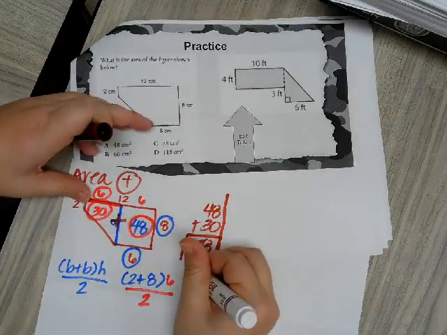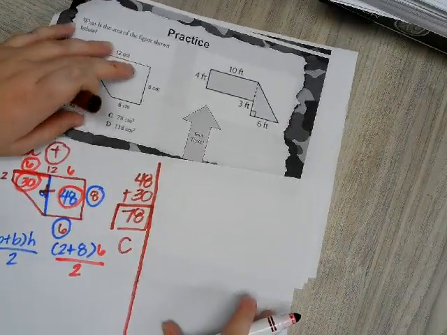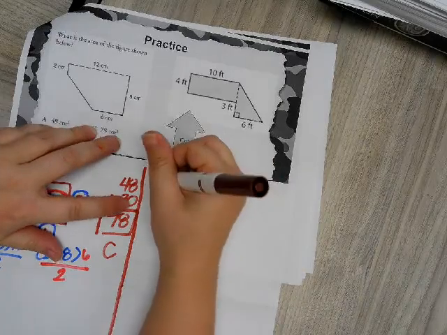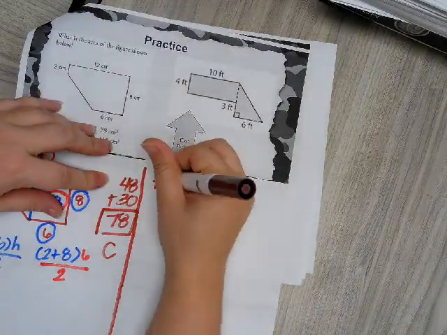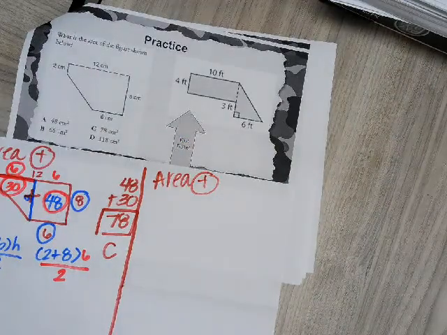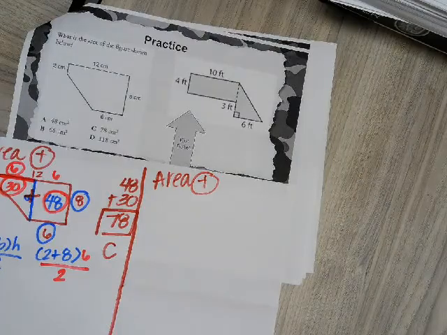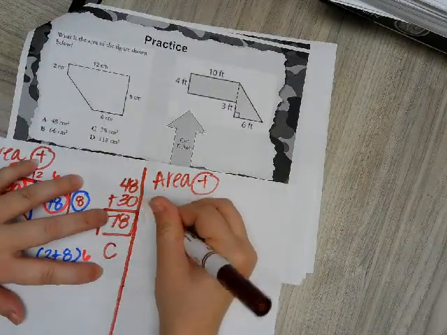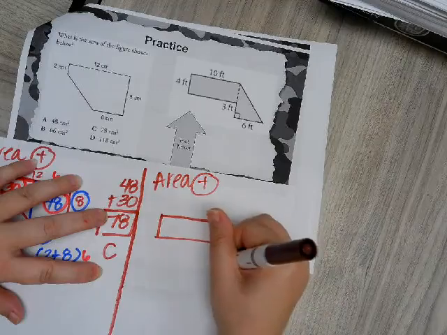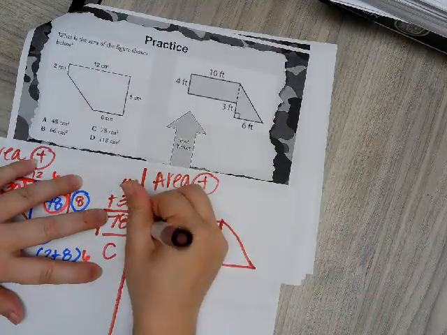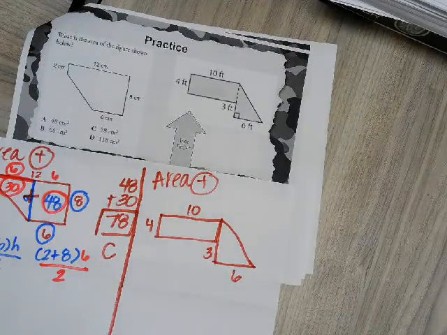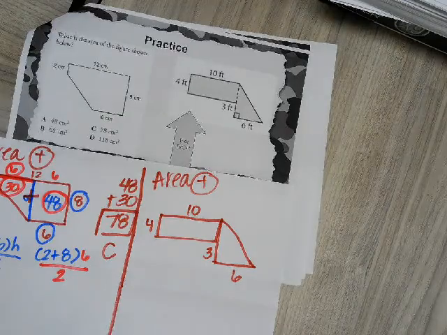Okay, last one, and that is your exit ticket. If I notice I don't have anything shaded and I have no holes, so they want me to find the area, so we're adding them together. I'm going to go ahead and draw my shape. We have a rectangle. We have a triangle. So this is 4, 10, 3, 6. Okay, so if I work on my rectangle first, base times height, we got 4 times 10, that's 40.